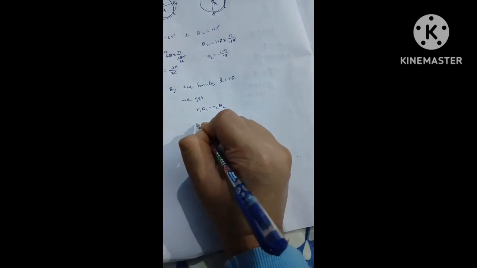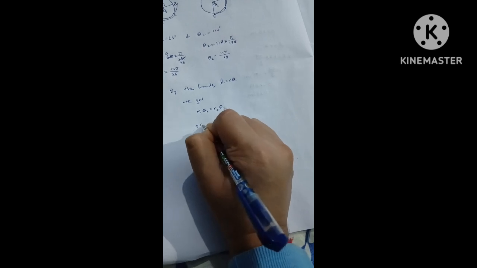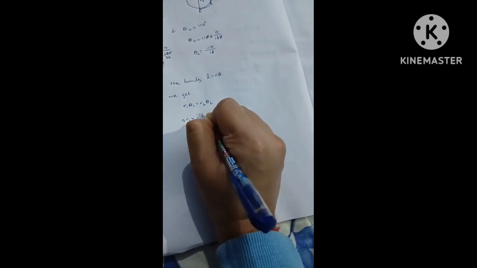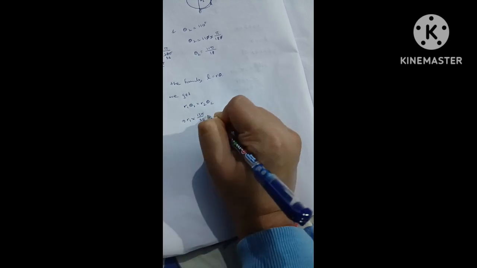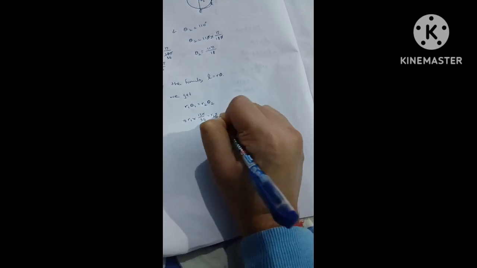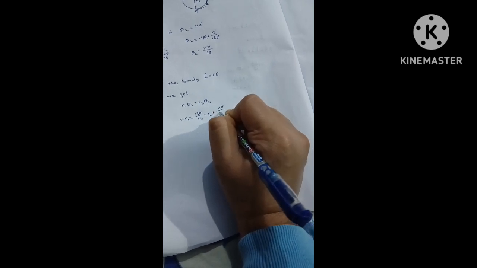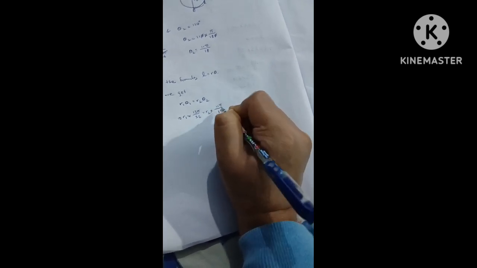It is given in the question. So by solving this, we get R1 multiplied by 13 pi by 36 equals R2 into 11 pi by 18.